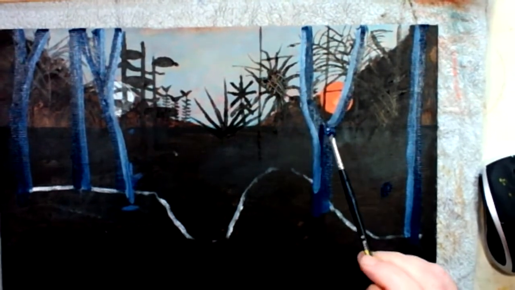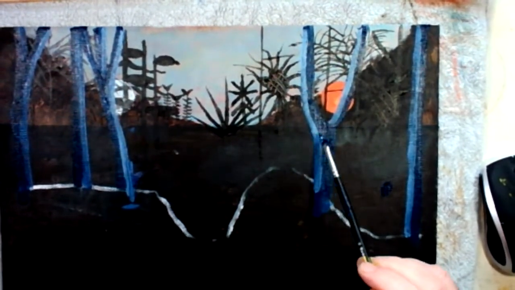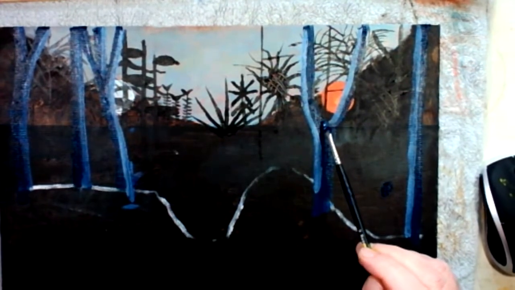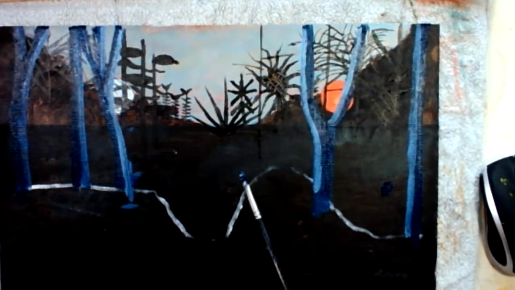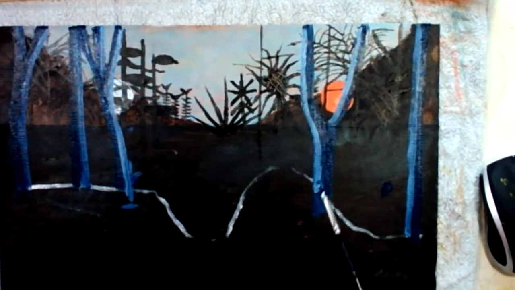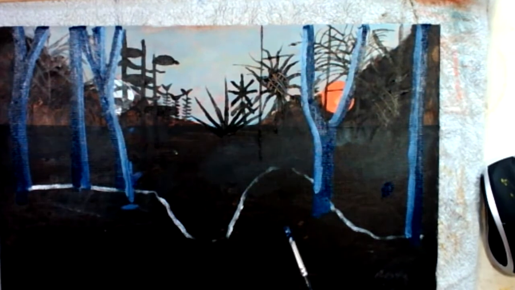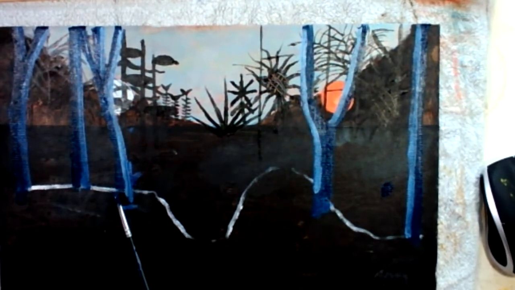And you'll notice this fork here on this tree respects the intersection point there, and it comes down as far as the intersection point here, as does this one.